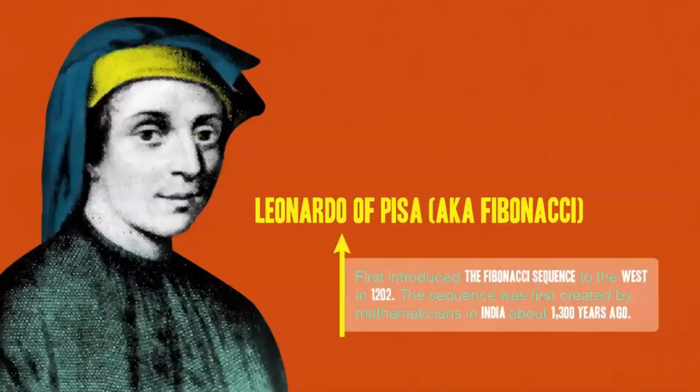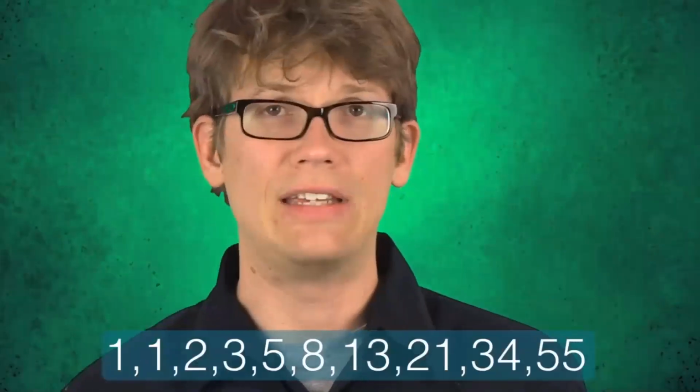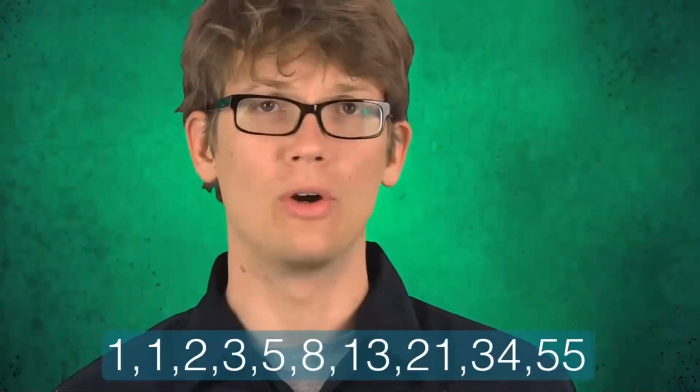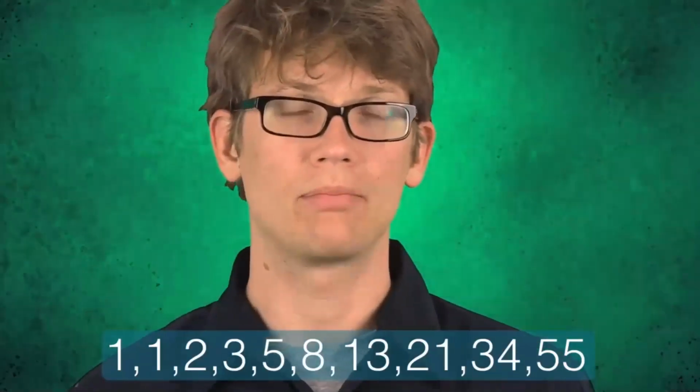You may know this pattern. The first and the second add up to the third, and the second and the third add up to the fourth, and the fourth and the fifth add up to the sixth, and so on. The sequence was first described by mathematicians in India about 1300 years ago, and it was introduced to the West in 1202 by Leonardo of Pisa, aka Fibonacci, who is also responsible for introducing Arabic numerals to Europe, which, yeah, if he hadn't done that, we'd still be counting in Roman numerals, which would be terrible.